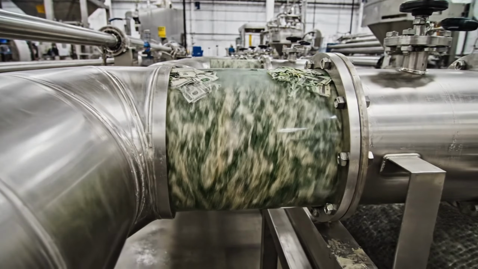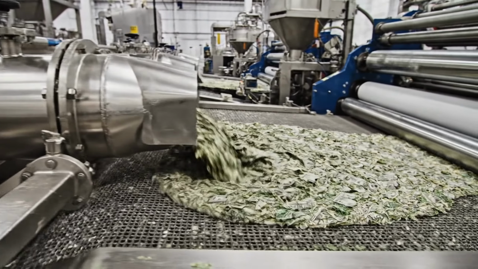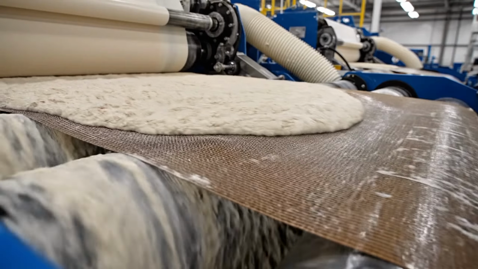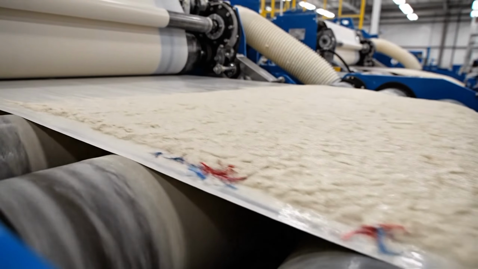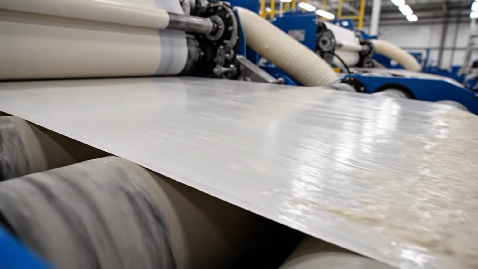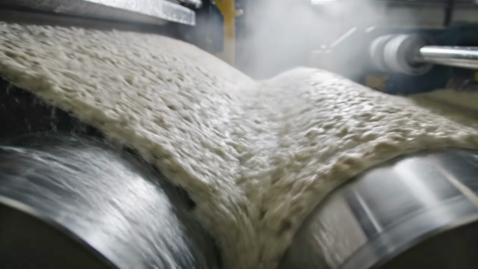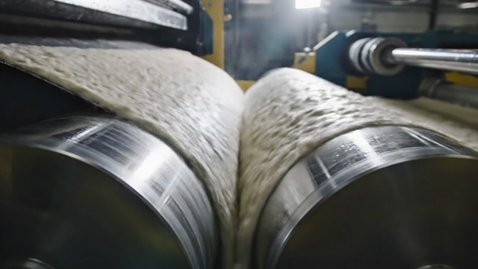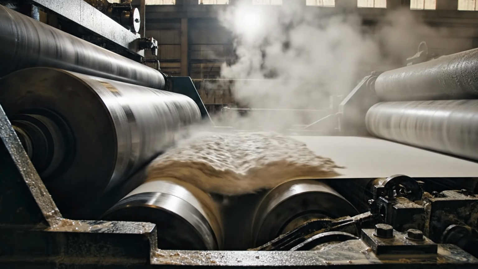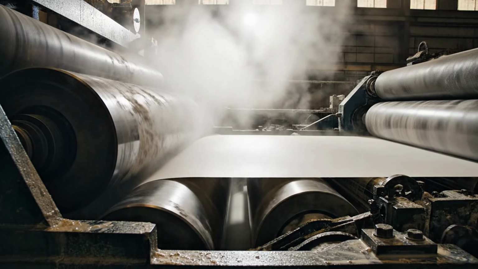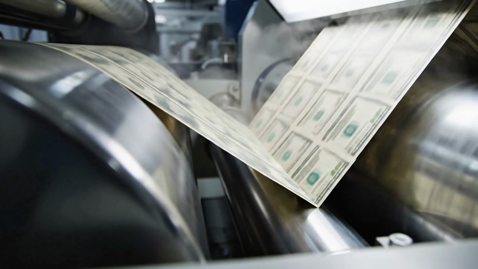The process flows without interruption. The US dollar paper begins to take shape. Excess water is carefully removed. Pressure builds the paper's strength. Drying stabilizes the material.